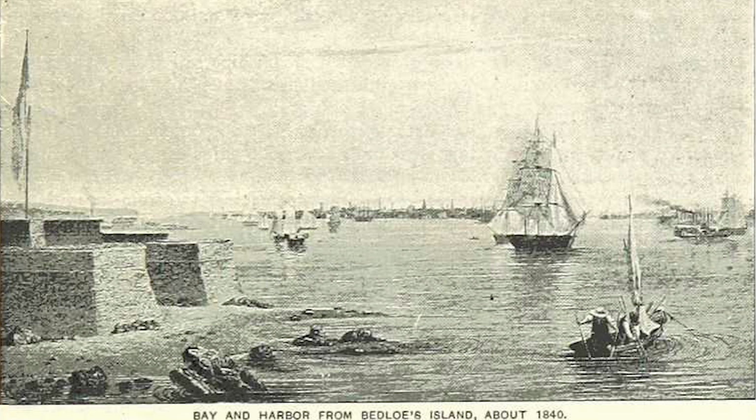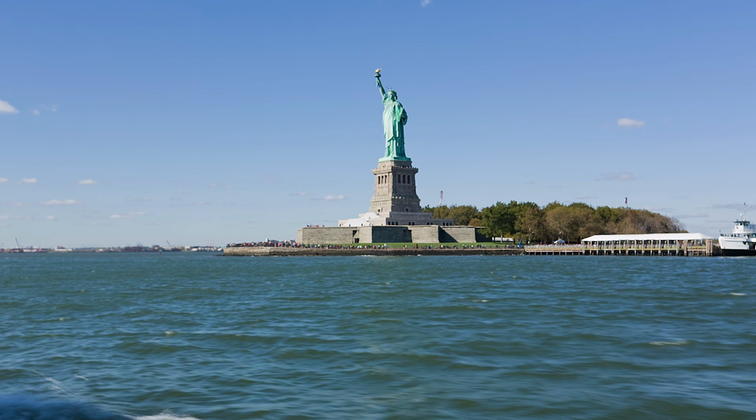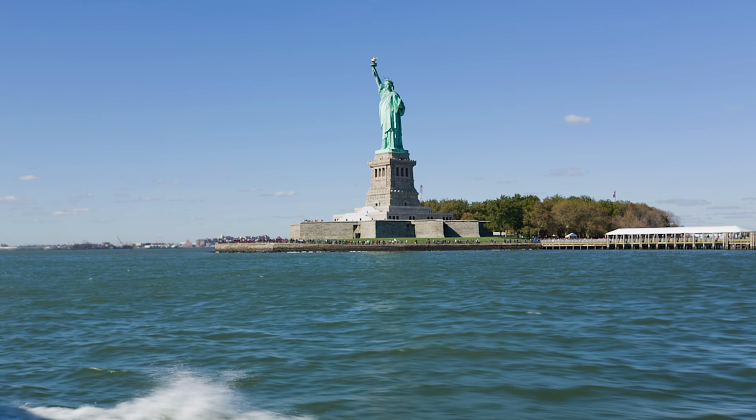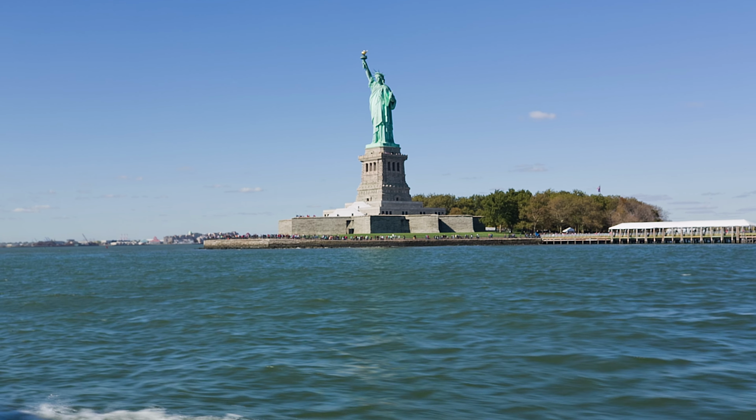The site he ended up focusing on for the statue was a small island in Upper New York Bay, then known as Bedloe's Island. Bartholdi noticed the ships making the journey to New York had to sail past it, making the perfect spot to exhibit his statue for the world to see.